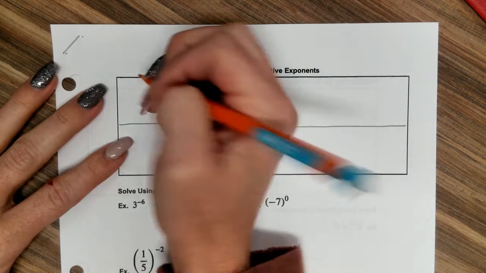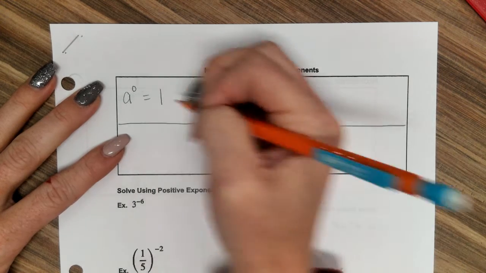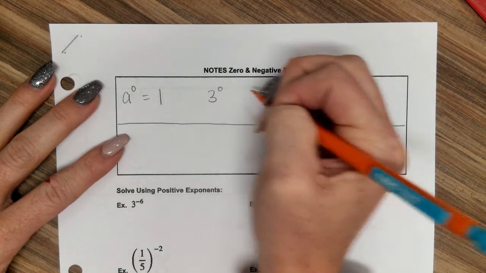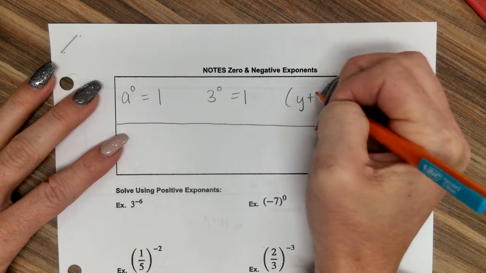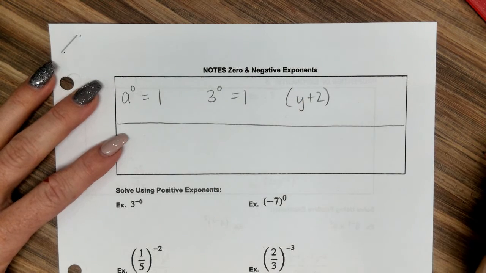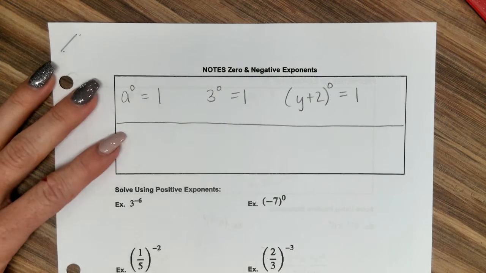All right, so a to the 0 power is what? 1. 3 to the 0 power is 1. Y plus 2, and then outside of the parentheses to the 0 power is 1.